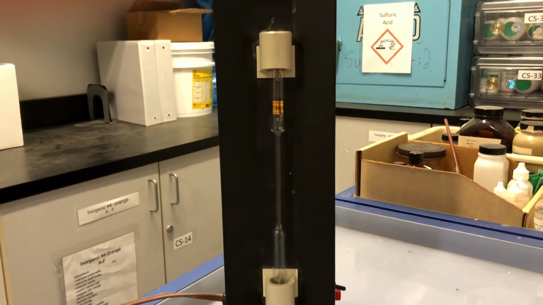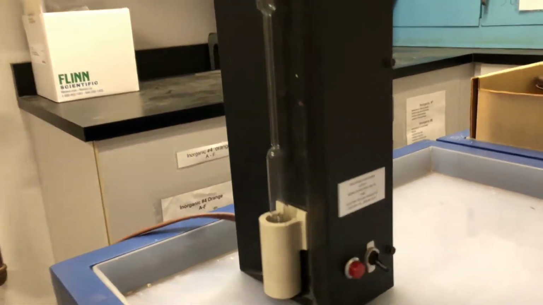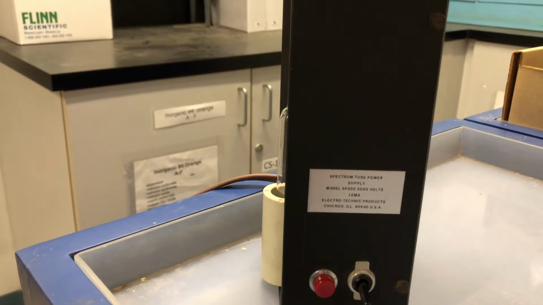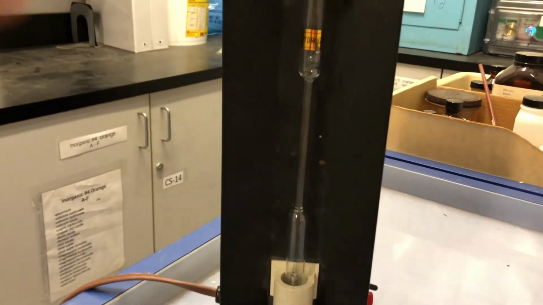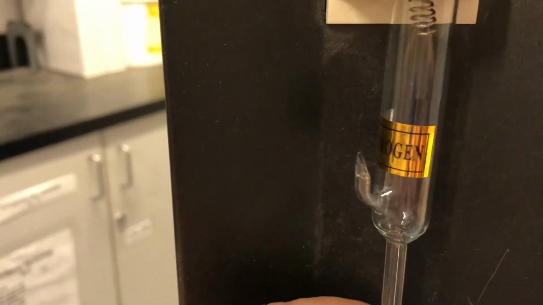So our setup for today is right here. We've got a spectrum tube power supply. Okay, so it's basically just where the electricity is coming from to light the gas. And then I'm going to be replacing different tubes. Here you can see the first one says hydrogen on it. So let's take a look at this hydrogen light.